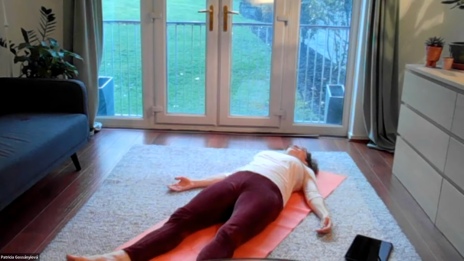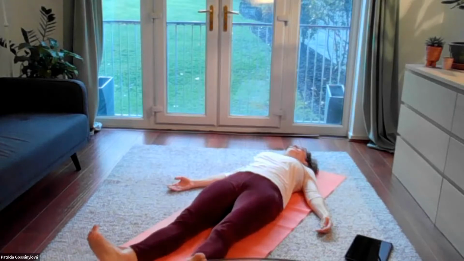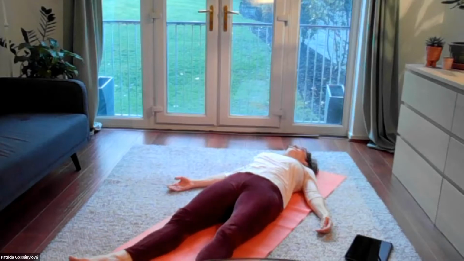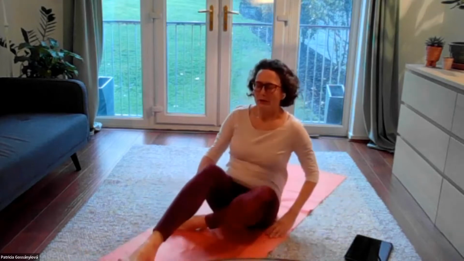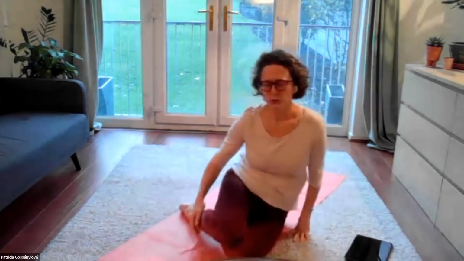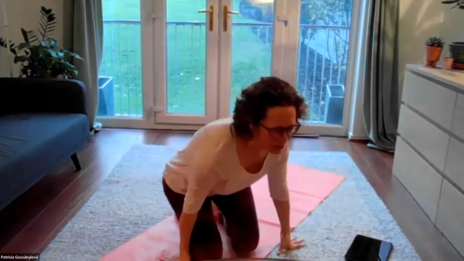And now move your attention to your face, in particular to your forehead, and relax the forehead. Now move on and relax the area of your eyes. Now relax the area of your jaw, of your chin.